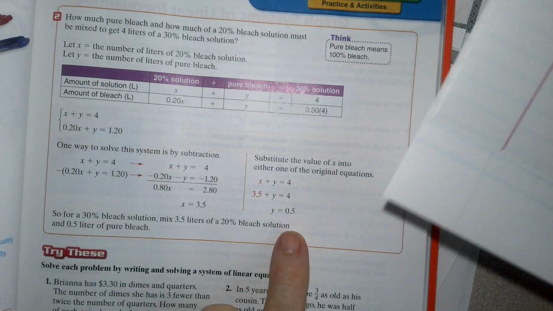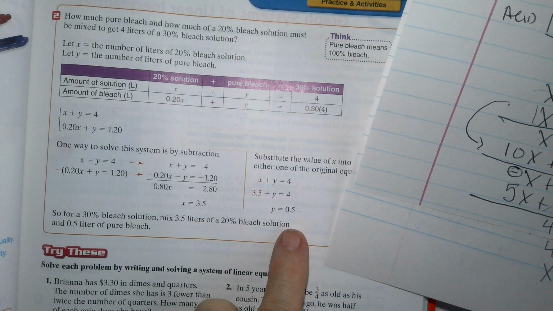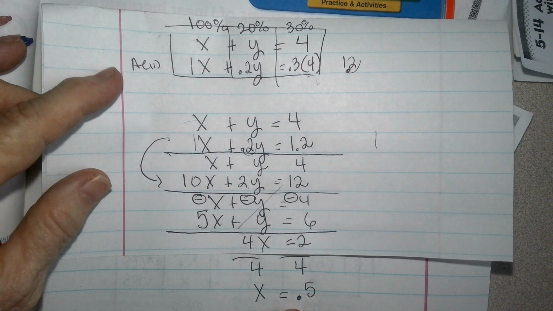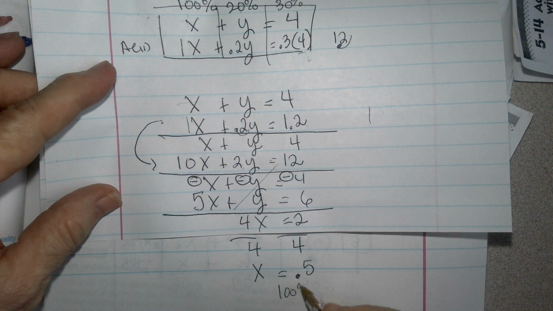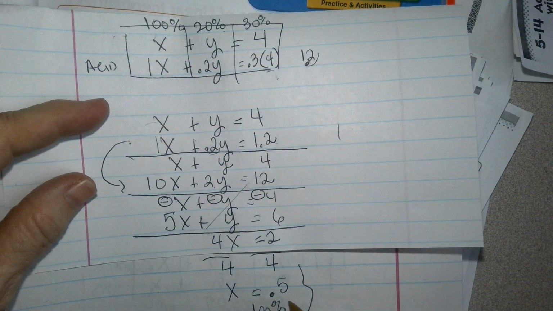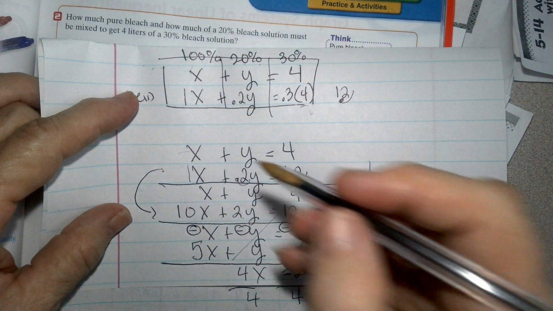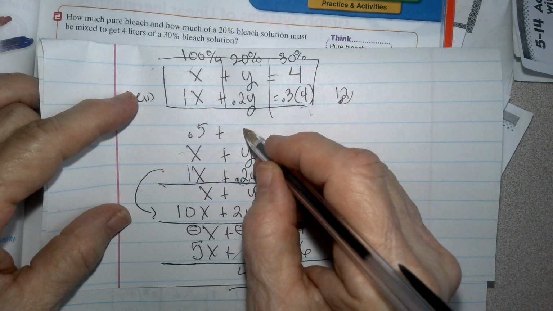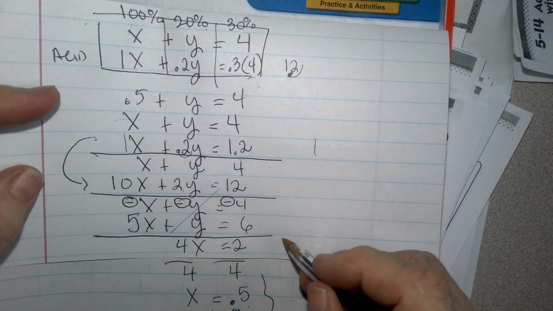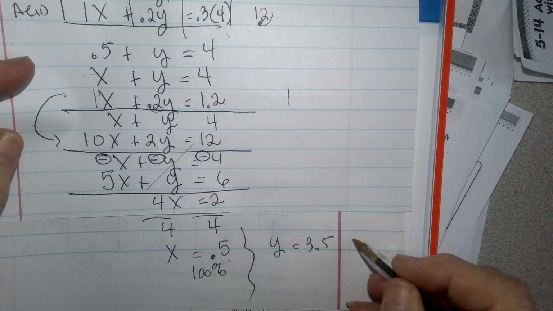There it is. Okay. But I don't think it matters. Oh, they put the 20% solution first. It really doesn't matter. I know that my x is the 100% solution, and then my y is going to be the 20% solution. And so take your 0.5, put it back into this very original one. So 0.5 plus what will give you 4? Who knows? 3.5. So the y is equal to 3.5, which is the 20% solution.